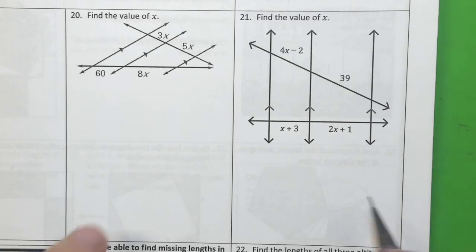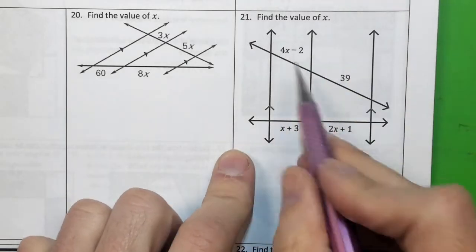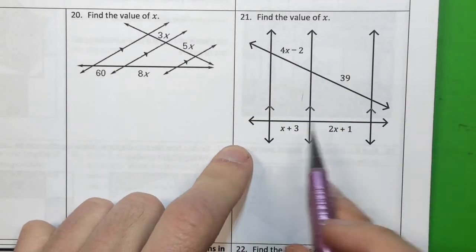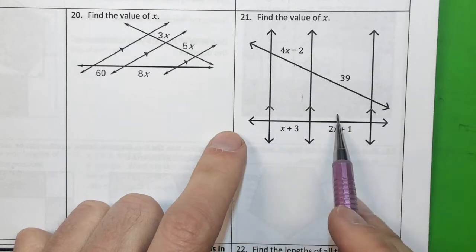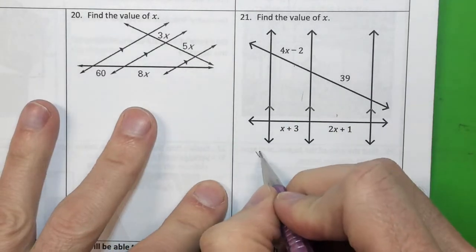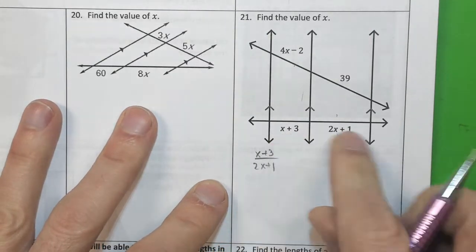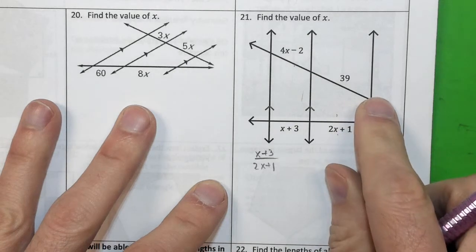Okay, on 21, finding the value of x, we have three parallel lines. When we have three parallel lines cut by transversals, then the parallel lines divide these lines proportionally. So I'm just going to set up a proportion. For example, x plus 3 over 2x plus 1. I just keep my proportion consistent.